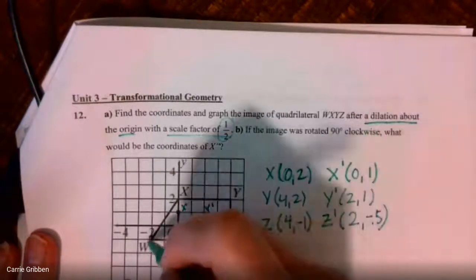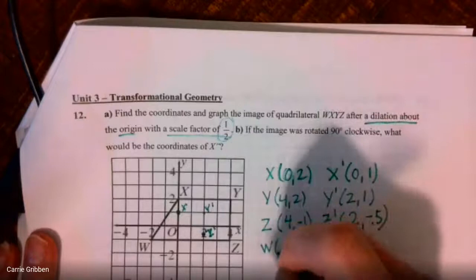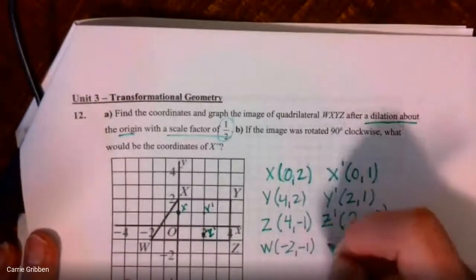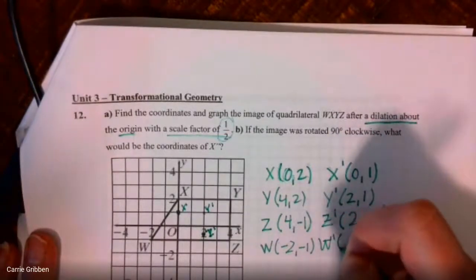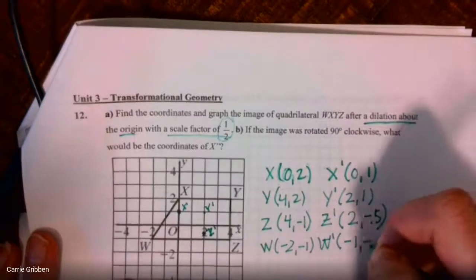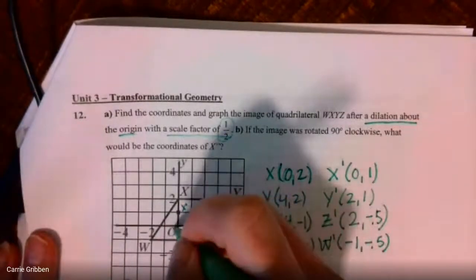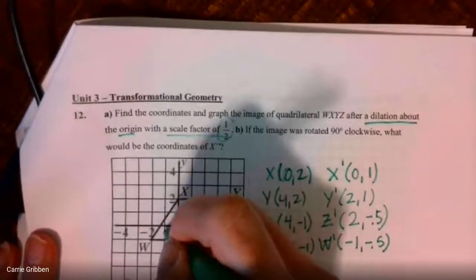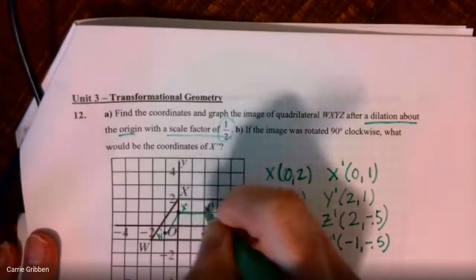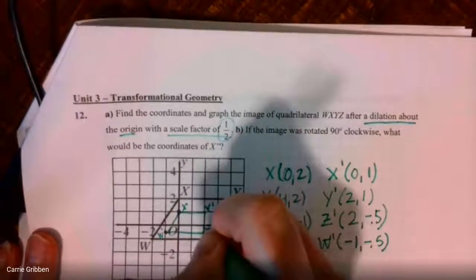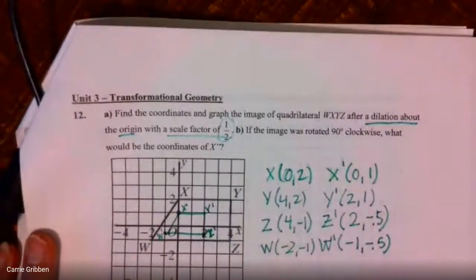And finally, W is located at negative 2, negative 1. So W prime, if I cut that in half, would be negative 1, negative 0.5. So negative 1, negative 0.5 puts it right there. There's W prime. And then don't forget to connect it so you can see it's the same shape. It's just half the size, smaller.